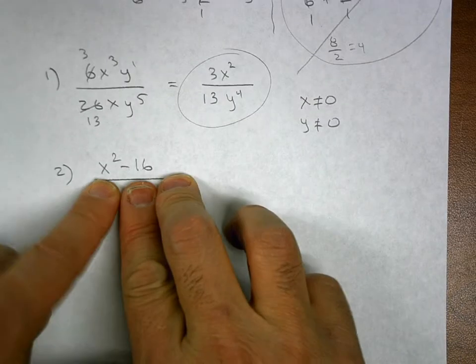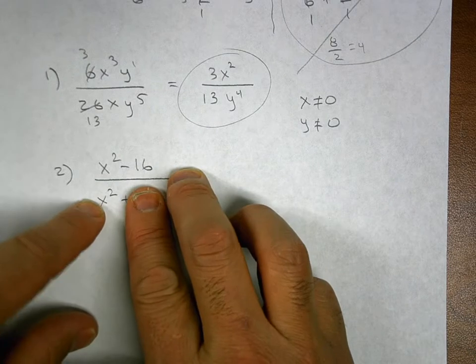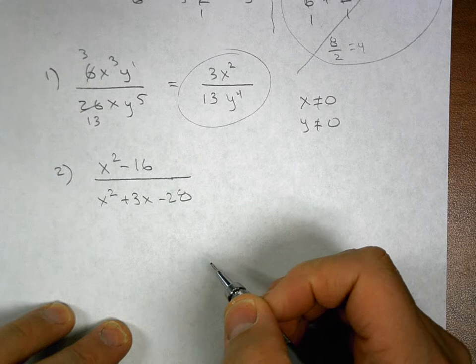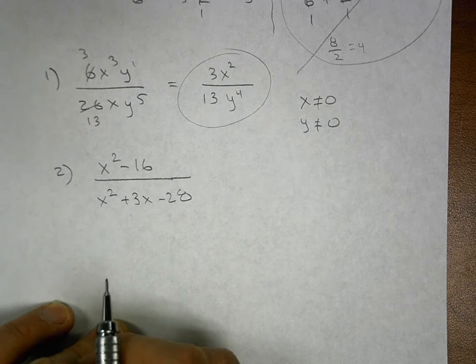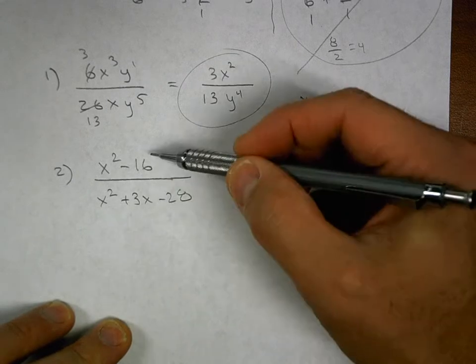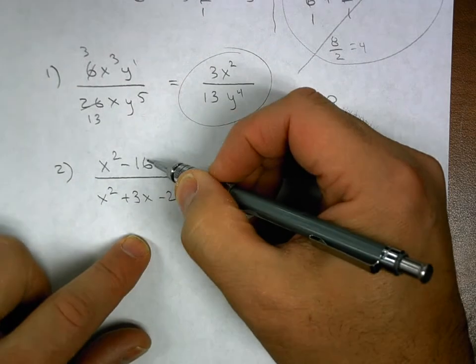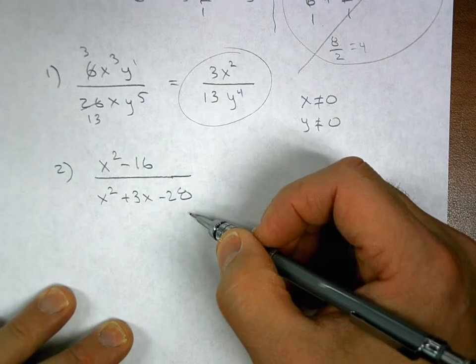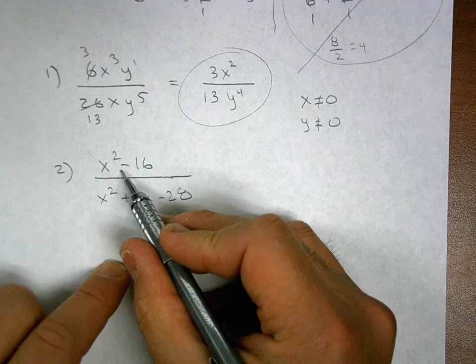On the top I see 2 terms. One of the terms is x squared, the other term is 16. So you cannot reduce out terms separated by a plus or minus. Well, what do we do then? Factor. What about the 16 and 28? Can I reduce those out? 4 goes into both, right? No, because we can't reduce terms. That's a term, that's a term.